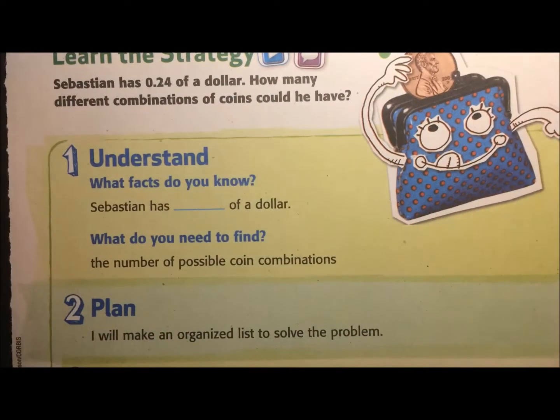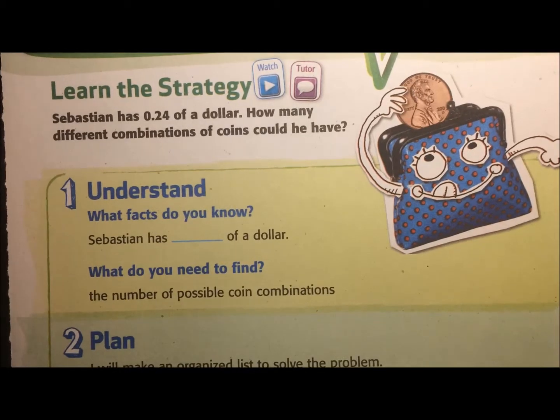Okay, so let's look at this problem. Sebastian has 0.24 of a dollar. How many different combinations of coins could he have?